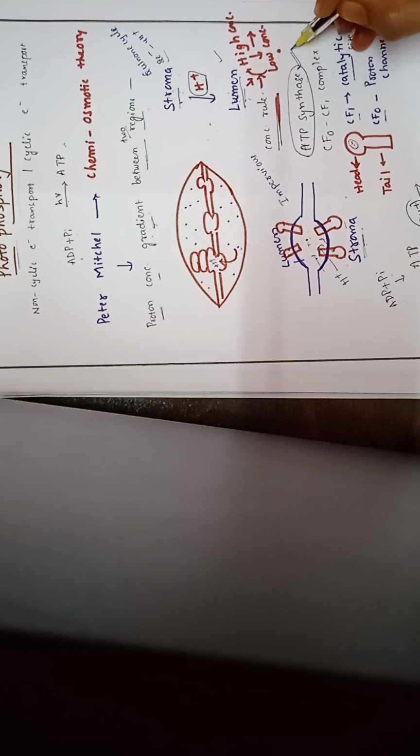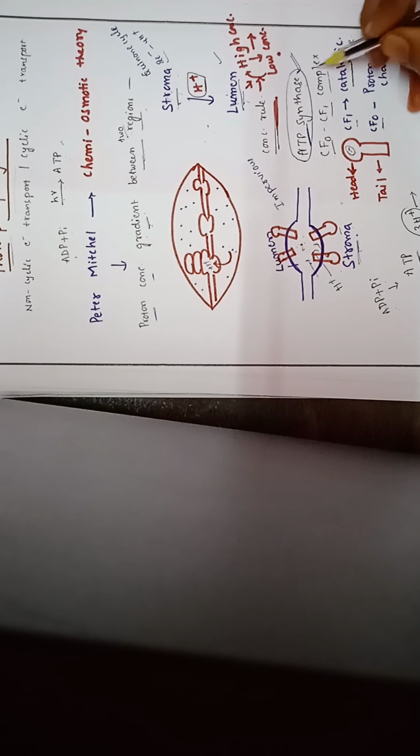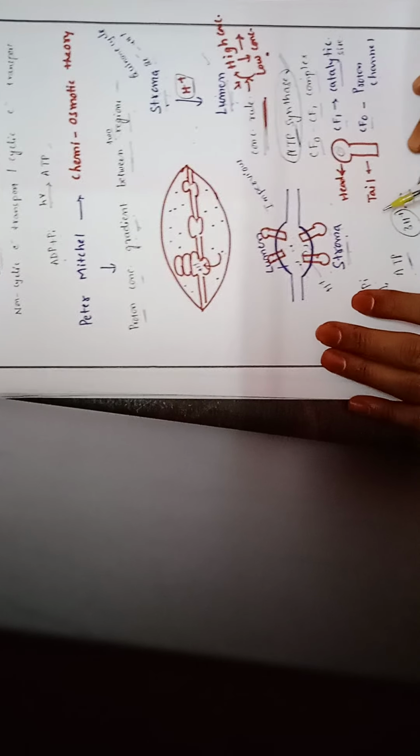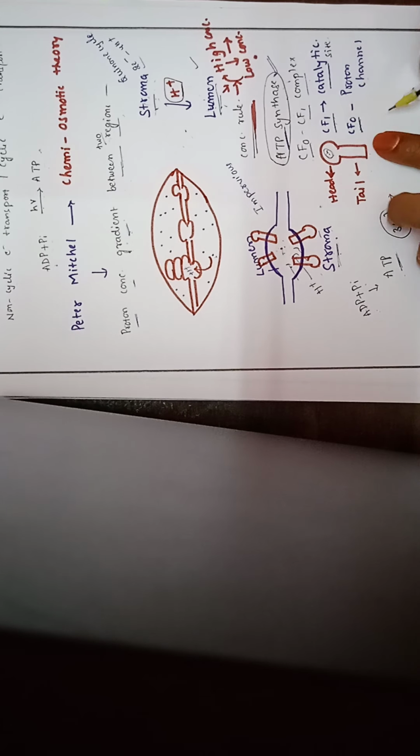Then how do they move? With the help of a protein called ATP synthase, otherwise called the CF0 CF1 complex. This protein helps the protons to move from the lumen to the stroma region. Let us see the structure of this ATP synthase. It has two components: one is a tail region and the second is a head region. The tail is called CF0 and the head is called CF1. The tail acts as a proton channel for the translocation of protons. That is, the tail allows the protons to move from the lumen to the stroma side.